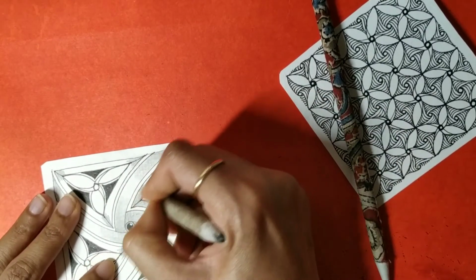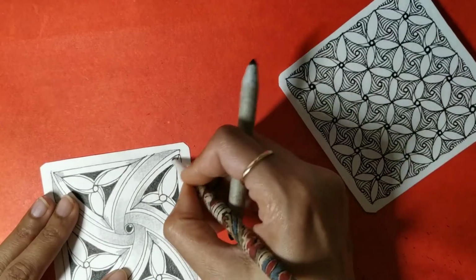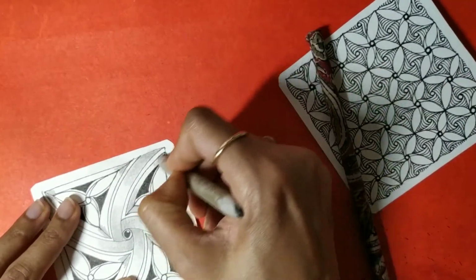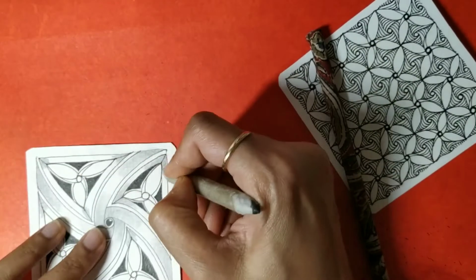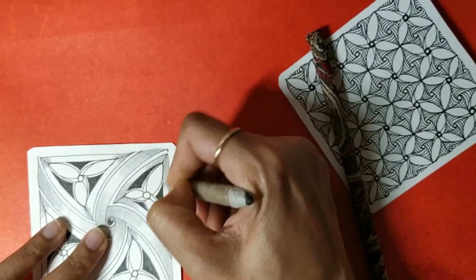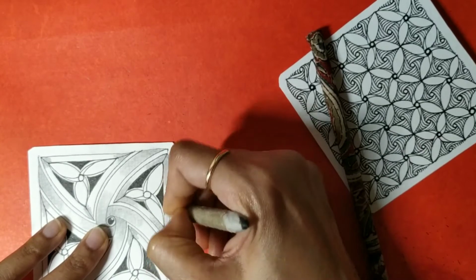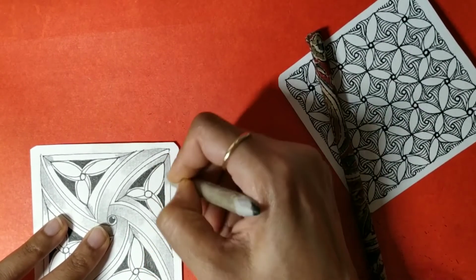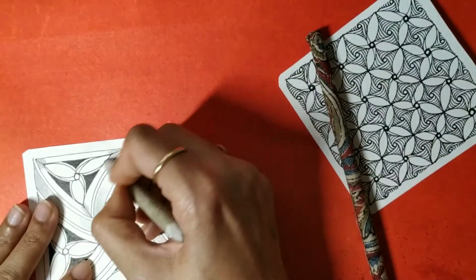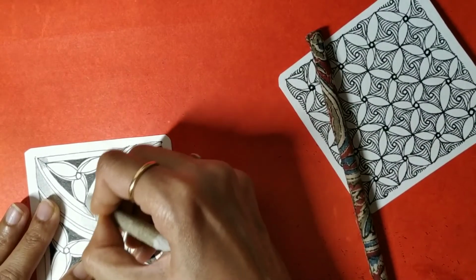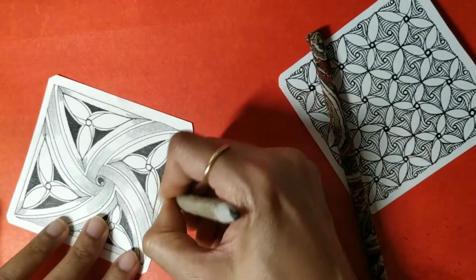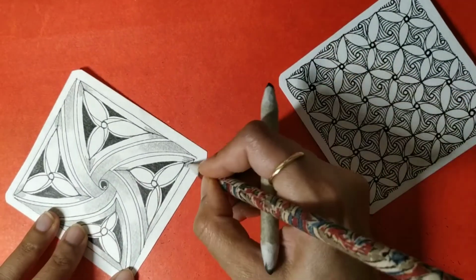Bringing the graphite towards the center but not covering the center completely, leaving a highlight, right? By now I think we understand this pretty well, the effect of leaving a highlight, right? Looks like shine or a shimmer.